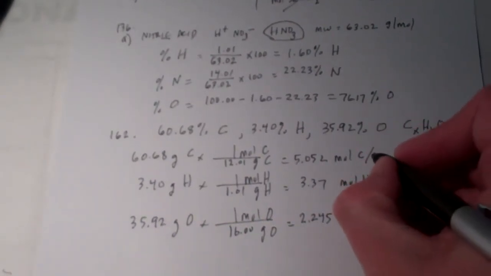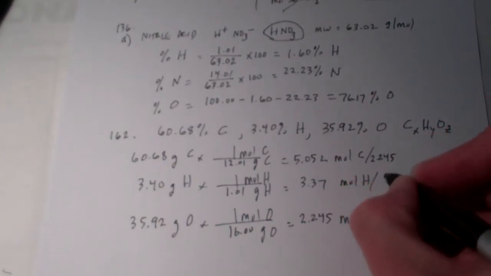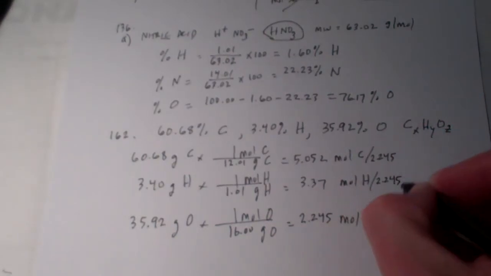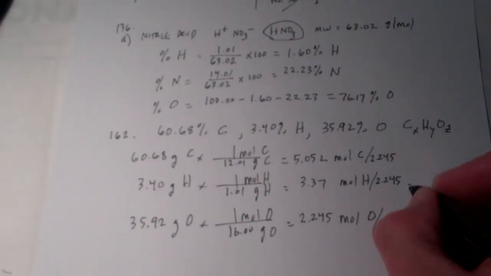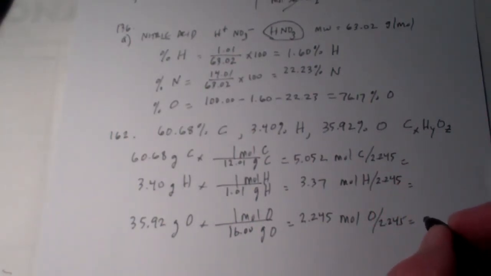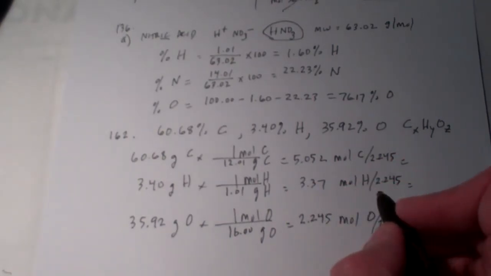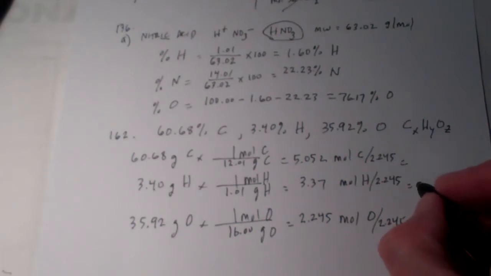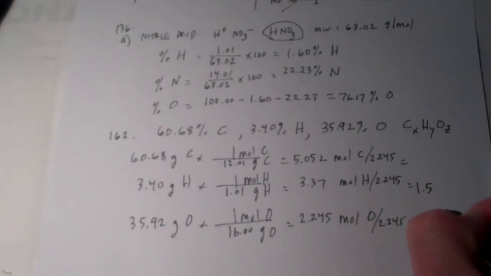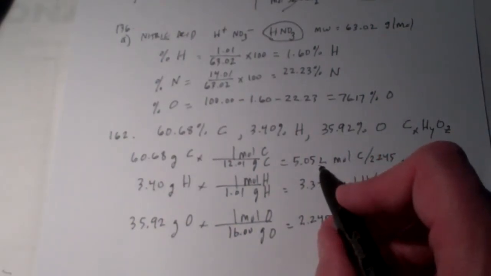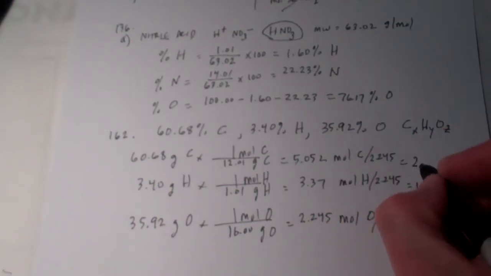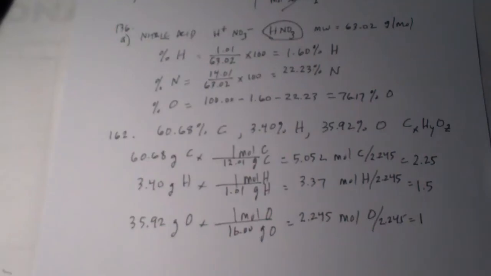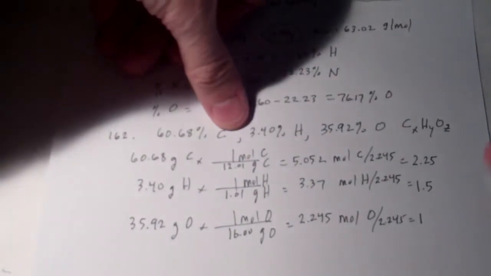So we're going to divide by 2.245. That gives me, of course, 1 for oxygen. 3.37 divided by 2.245 turns out to be 1.5 for hydrogen. And 5.052 divided by 2.245 turns out to be 2.25 for carbon. Those still are not pretty whole numbers.